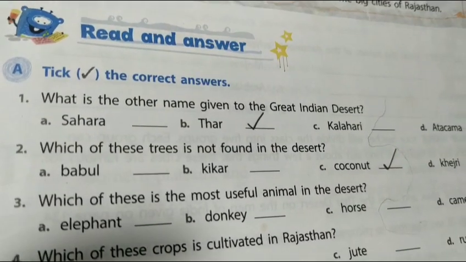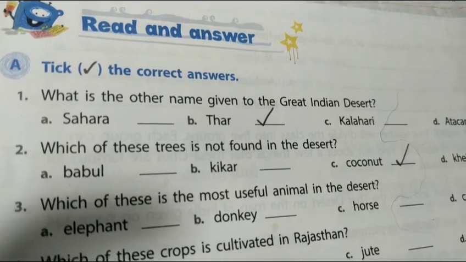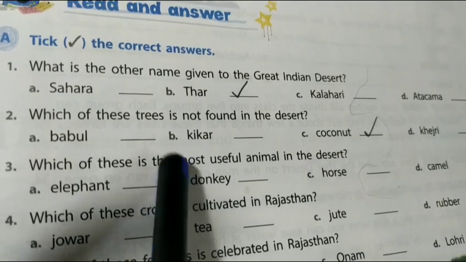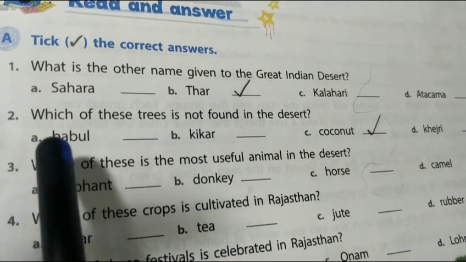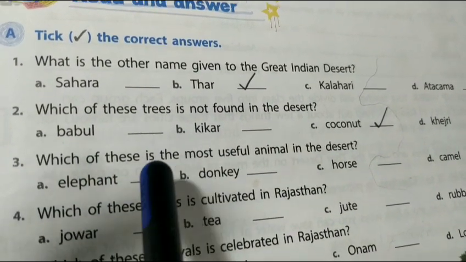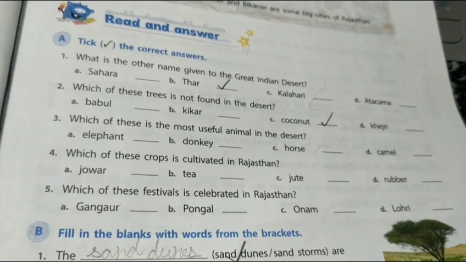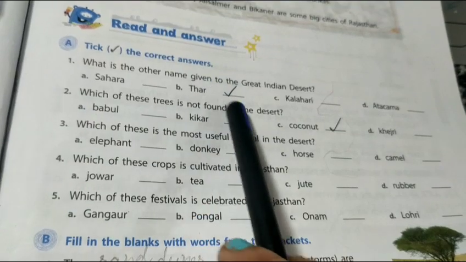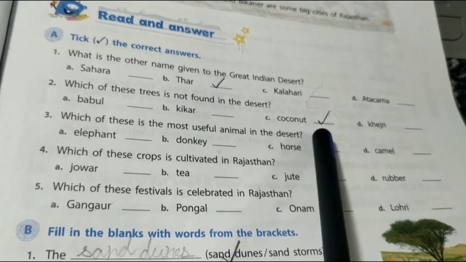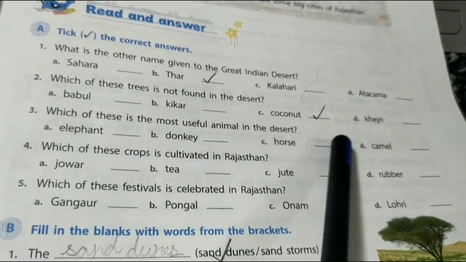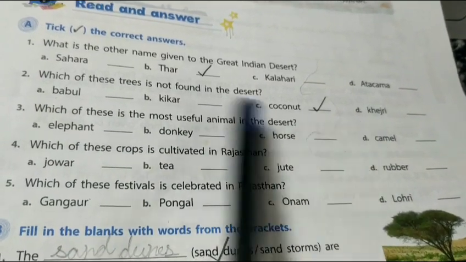Now we will come to the tick the correct answer. First question is, what is the other name given to the Great Indian Desert? The other name is Thar Desert. Which of these trees is not found in the desert? Coconut trees. The coconut tree is not found in the desert because the other options are babool, kikar and khejri.